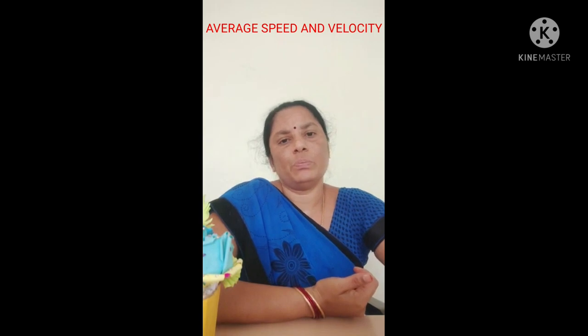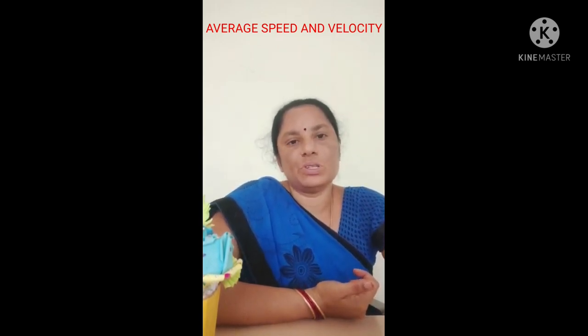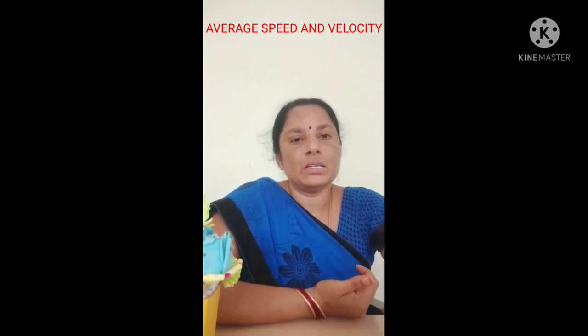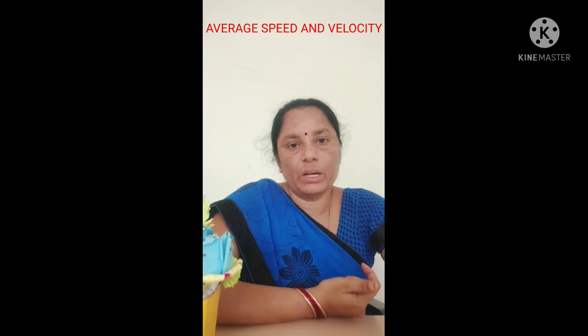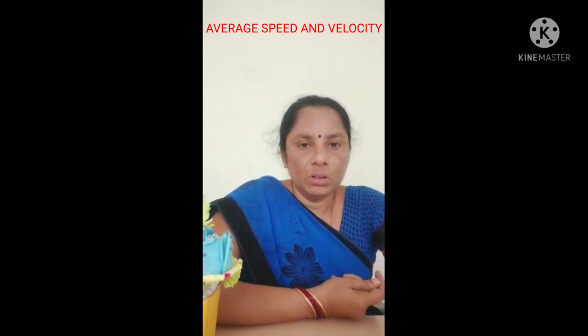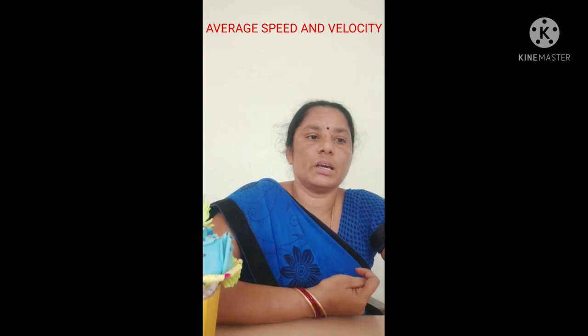The speed of the car is equal to distance by time. Here the distance is 15 km and time is 1 second. So the speed is 15 km per second.